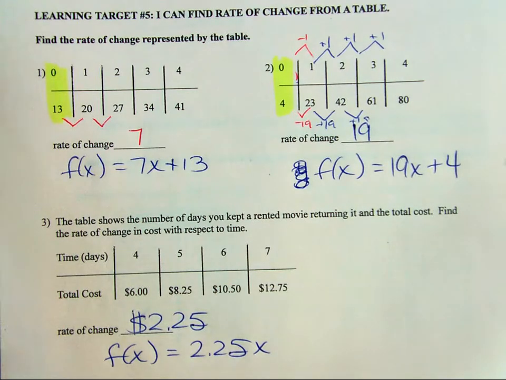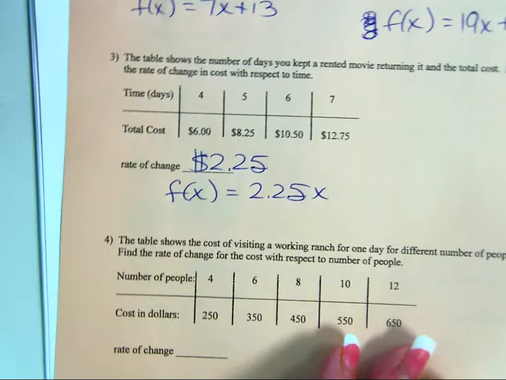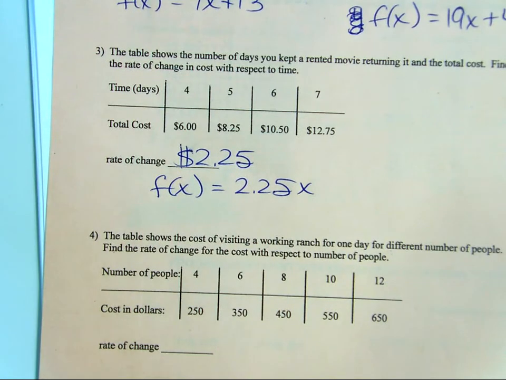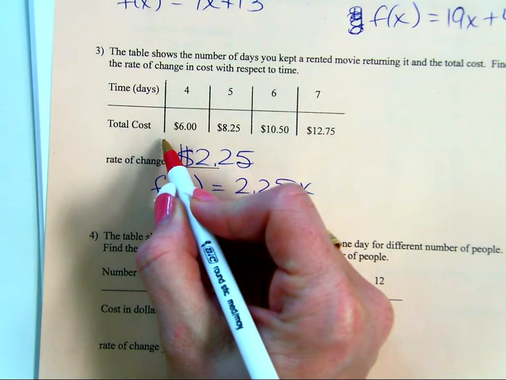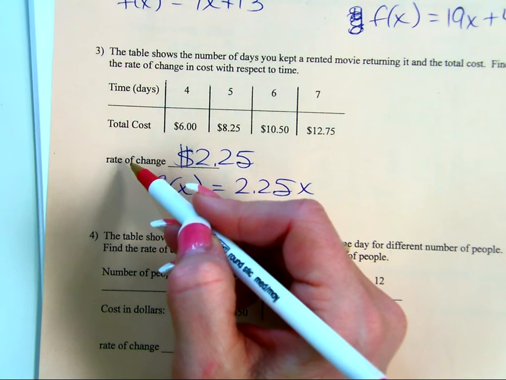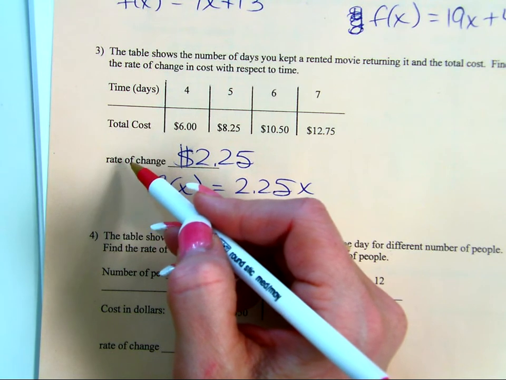So can we apply that logic to this one? It's a little trickier because I don't have to just go back 1. If I go back 1, I'm only at 3 days. So you have 2 choices. You could say go back 1 and 3 would be 2.25 less than this, and then go back another 2.25 less than this. Does anybody have a more efficient way to do that?